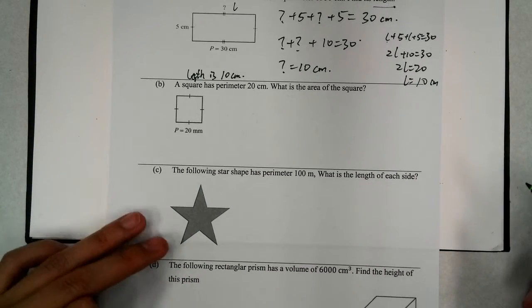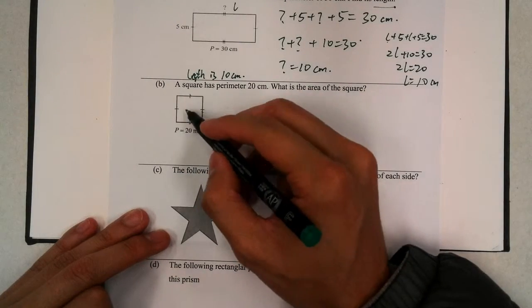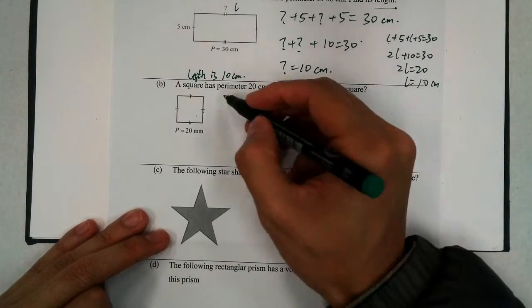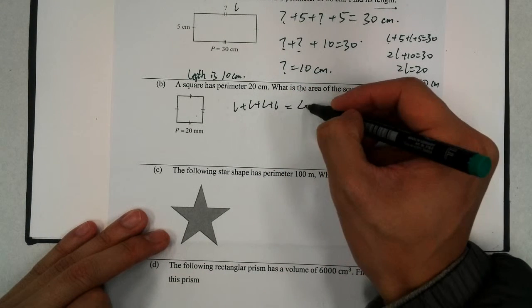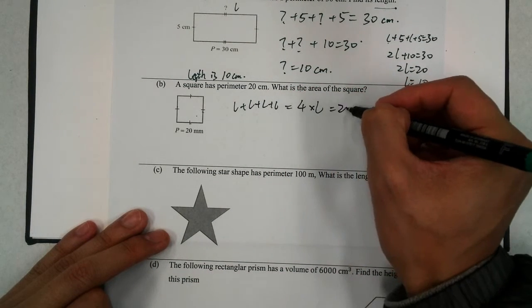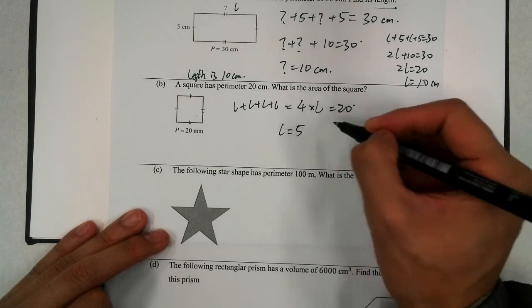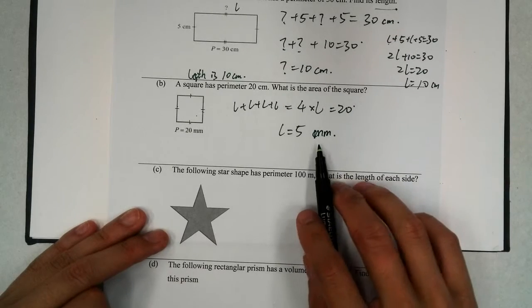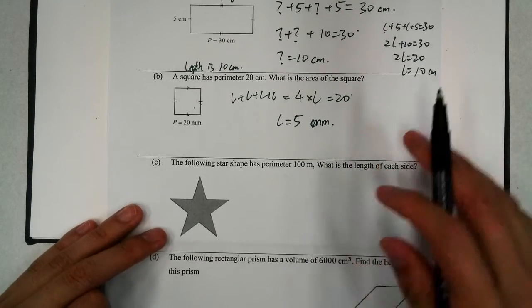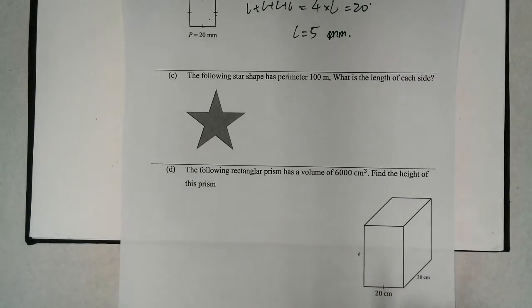Similar to that, the next question is a square. So each side has the same length. So I can say it's length plus length plus length plus length, or I can say 4 times length is equal to 20. We know that 4 times 5 is 20, therefore the length should be 5. And then we put the unit at the end always. And lastly, we find the start. Let's see this question.